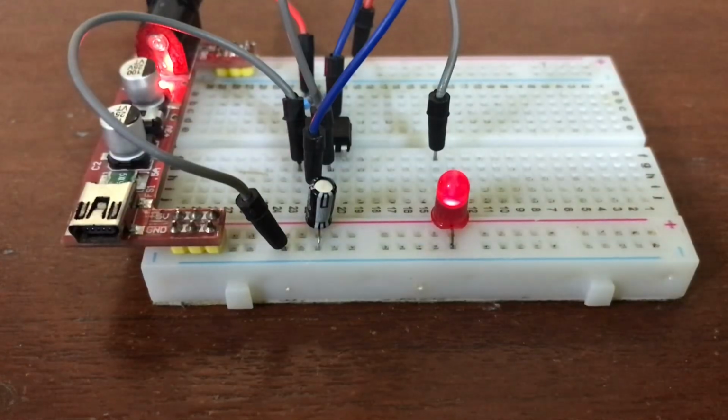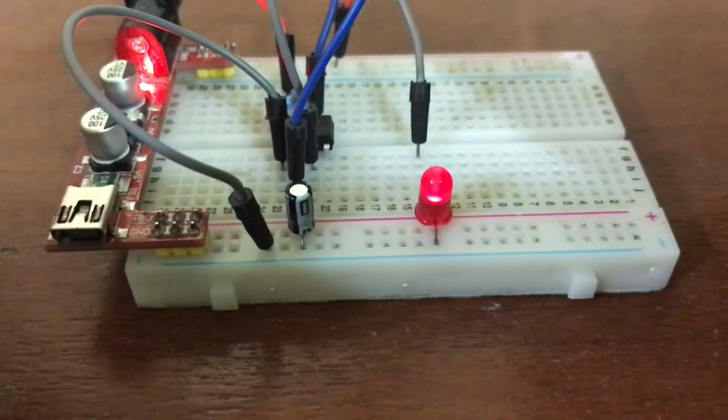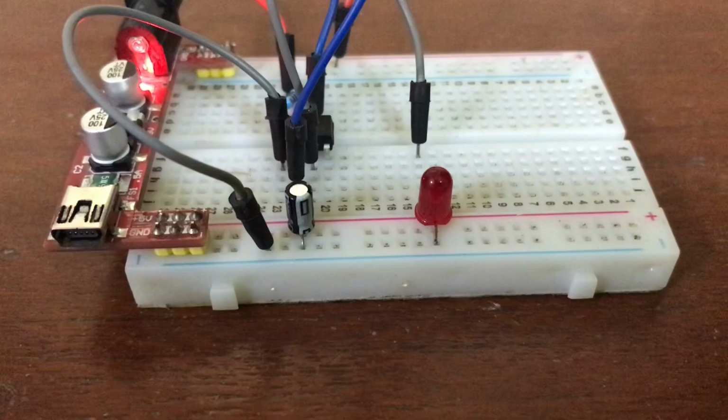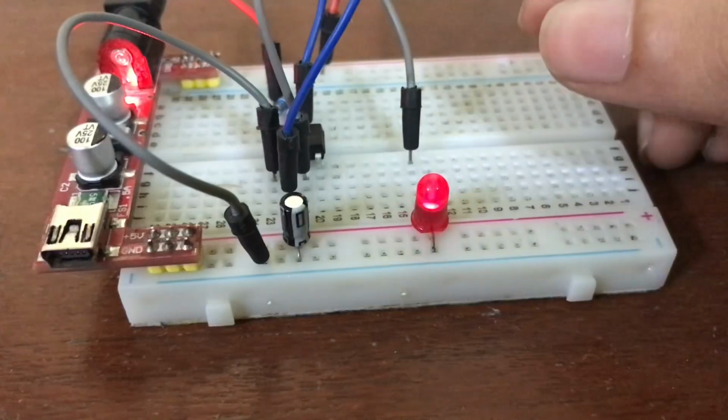Now, what if we want to change the frequency for this circuit? Well, if I swap this capacitor out, you can see that this one blinks a little bit faster. Well, blinks quite a bit faster.